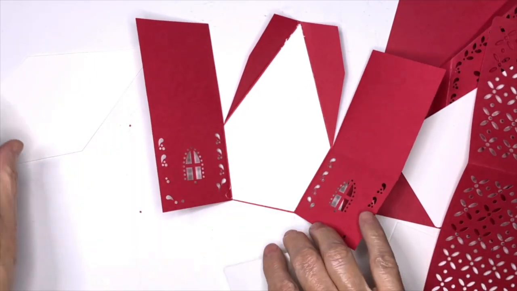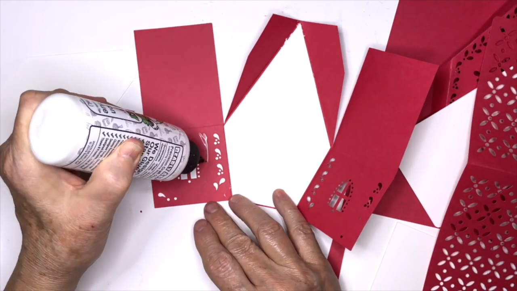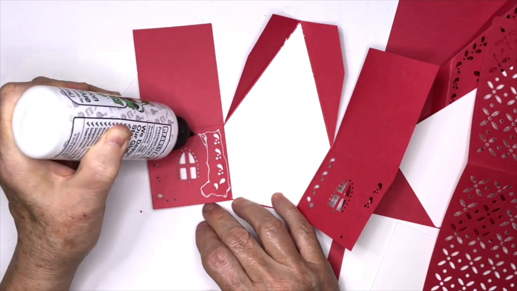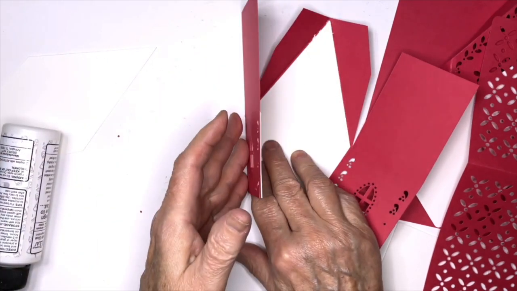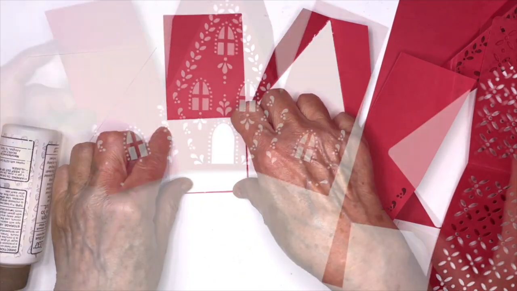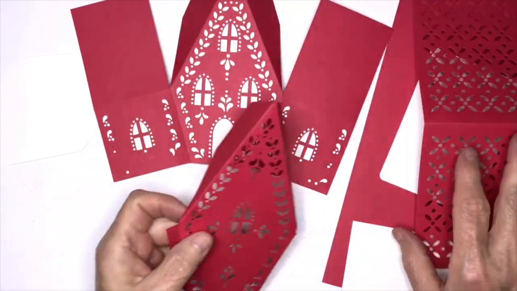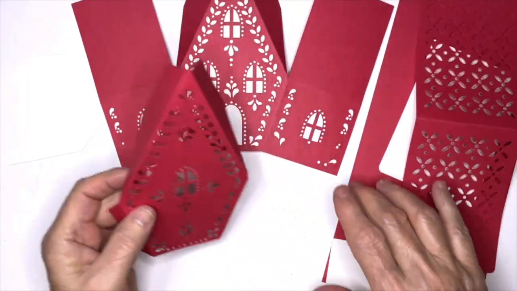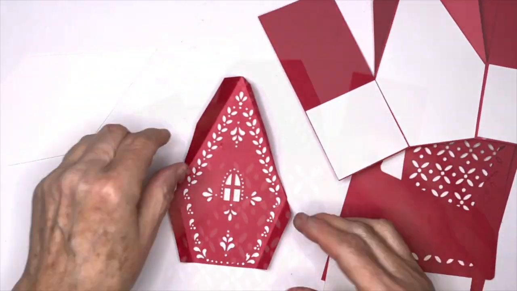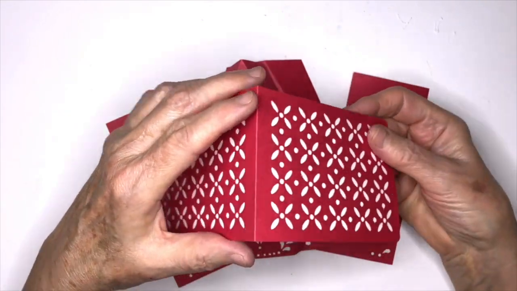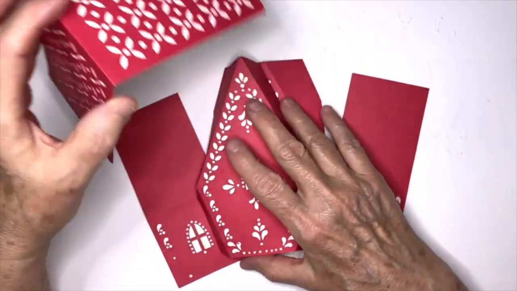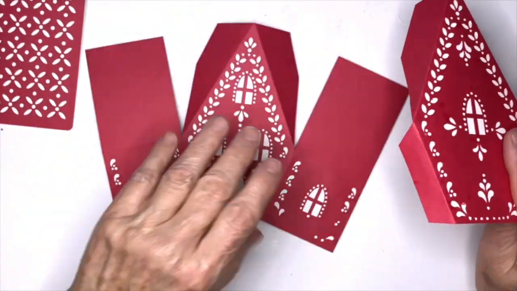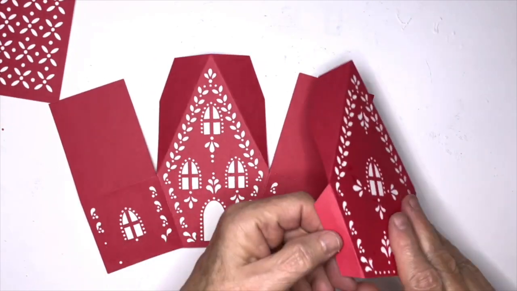Now I'll put this behind my sides, which did not cut out properly. Okay, make sure it folds. Do the same on the back and the roof line. Now all the pieces have their decorative backing, and we can construct the house.